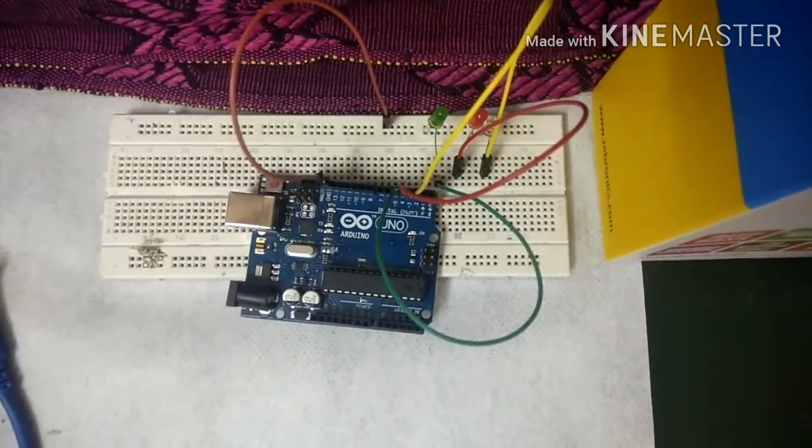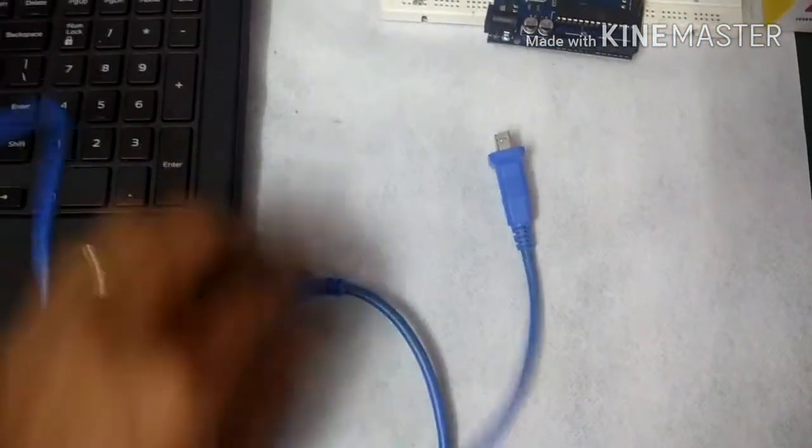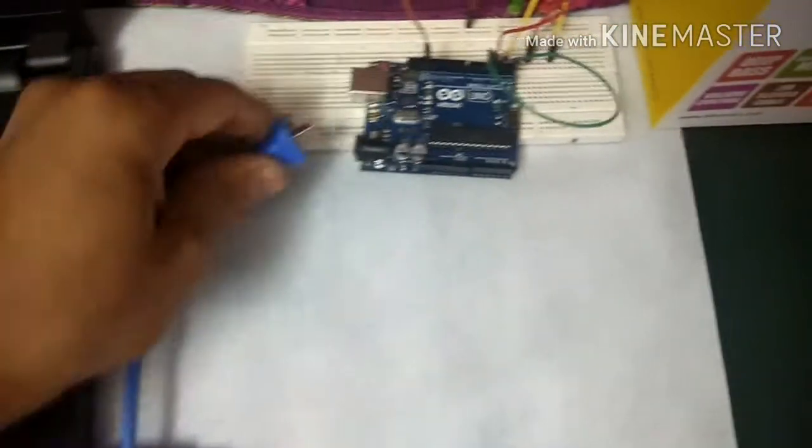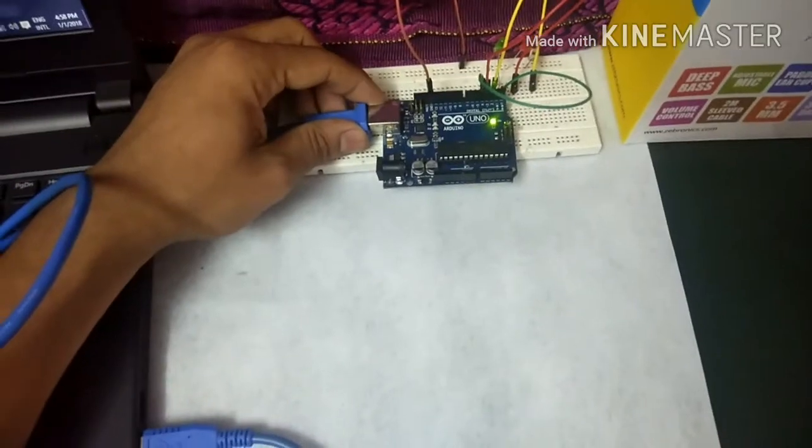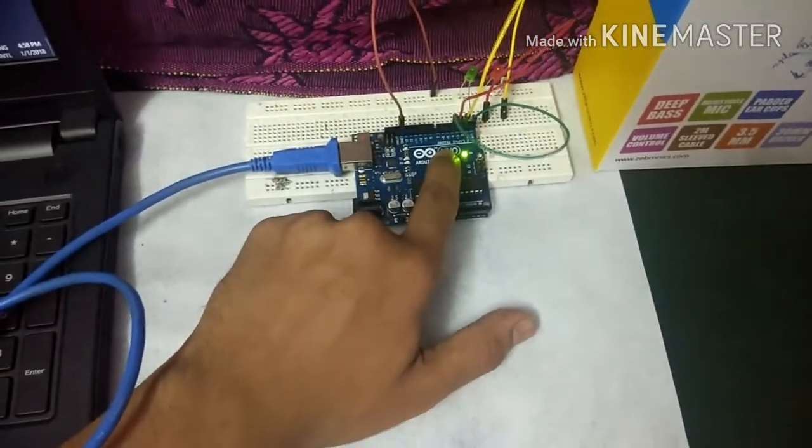After finished connecting, connect the Arduino USB cable to the Arduino board. The LED will on like this.